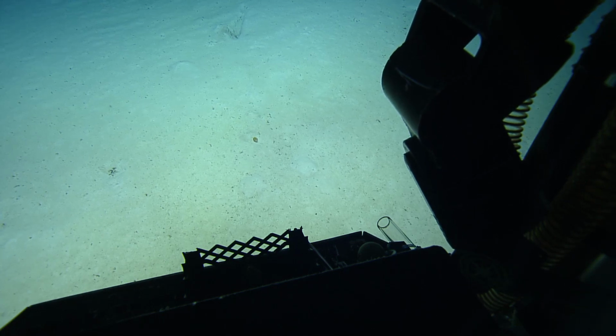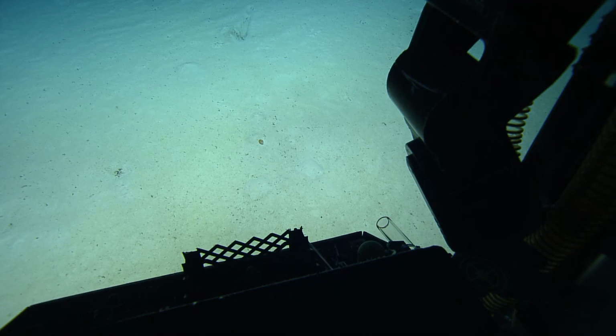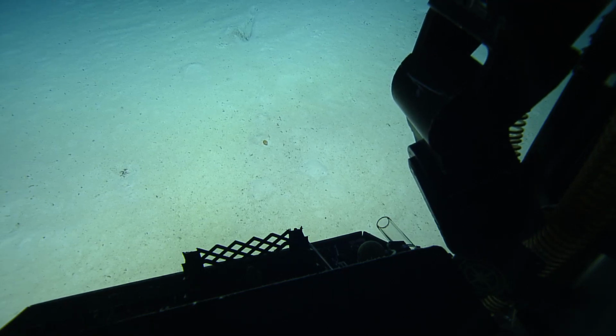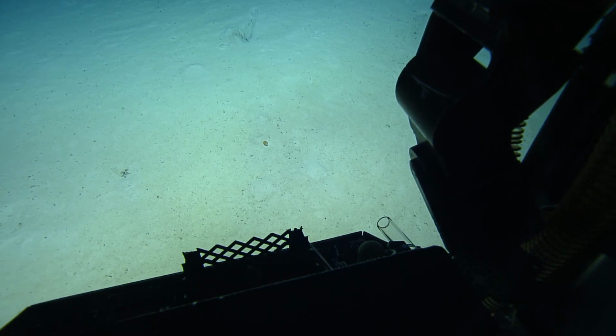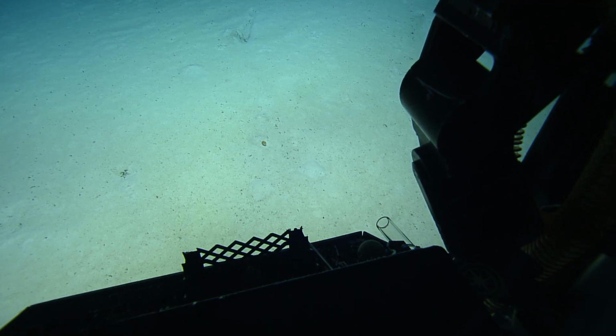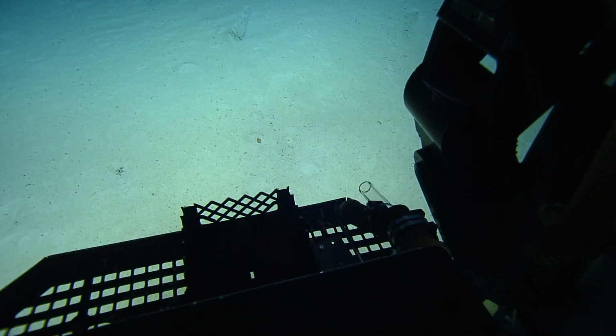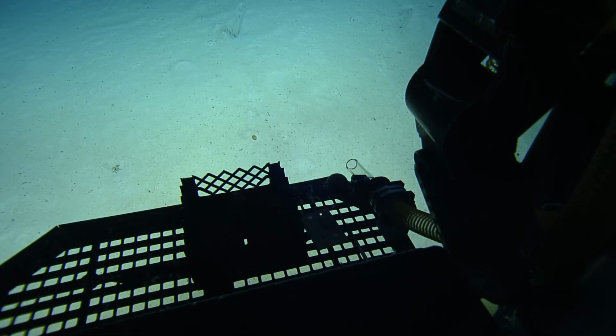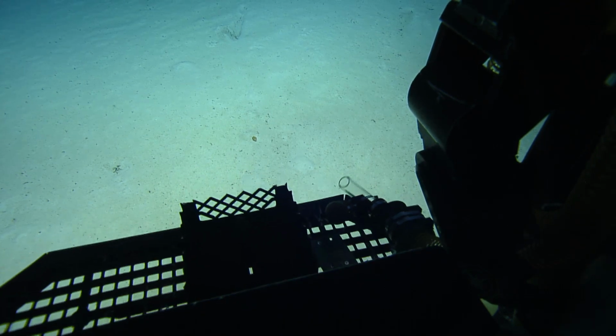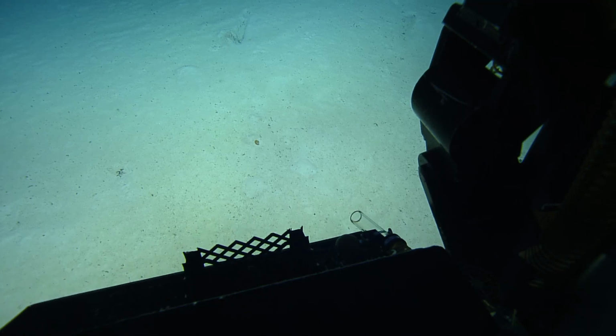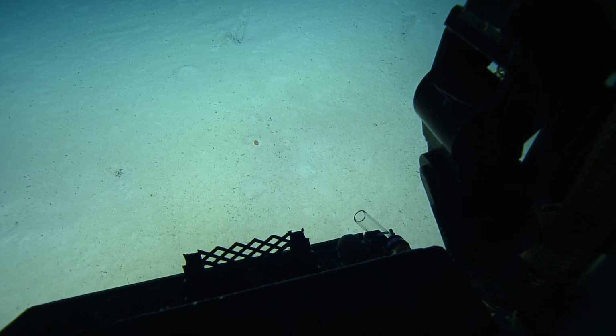It does kind of look like big footprints or something, setting down across there. Interesting. I'm used to seeing snails up in the shallows. I'm a coral reef ecologist by training and experience, so it's interesting to see the comparisons between places.